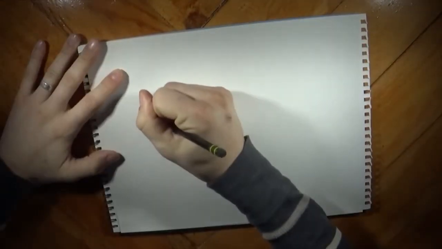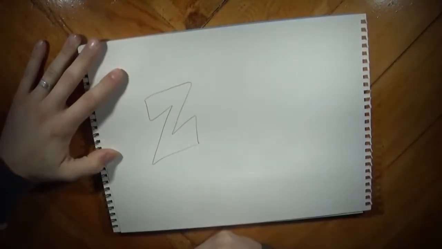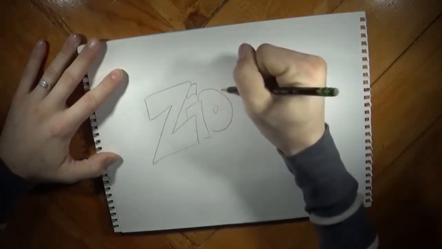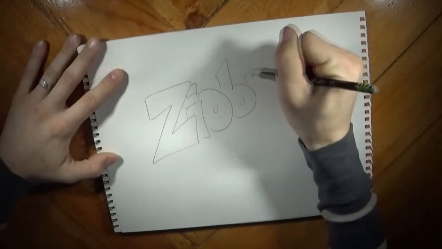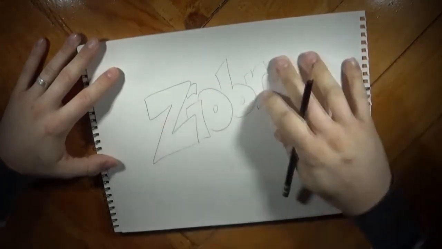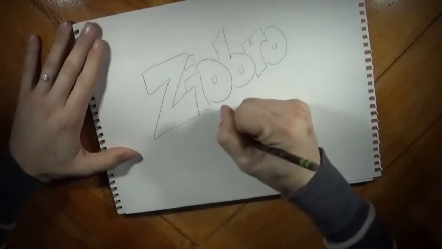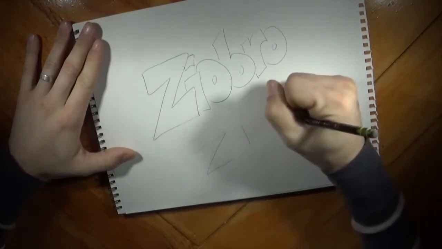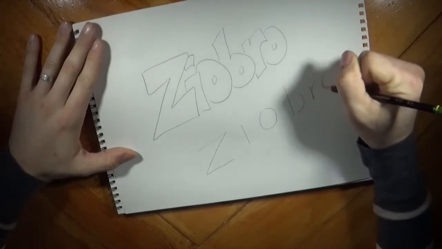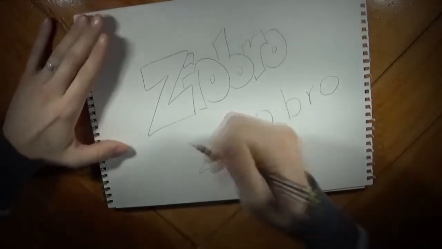Let's do a bubble letter Z. Now you could just go like that. Z, I, O, B, R, O. If you're not great with bubble letters, you can write out whatever it is that you are trying to spell, and then just trace around the outside.